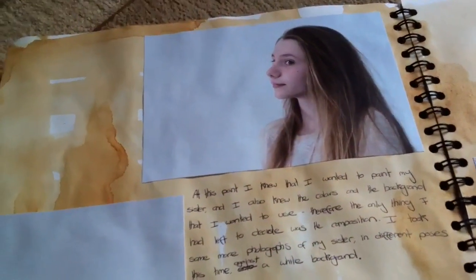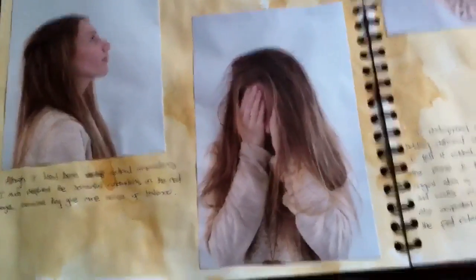And then I went on to look at composition. So I took some photographs of my sister. These ones are kind of plain ones. So she's just looking sideways, looking up, hiding kind of.